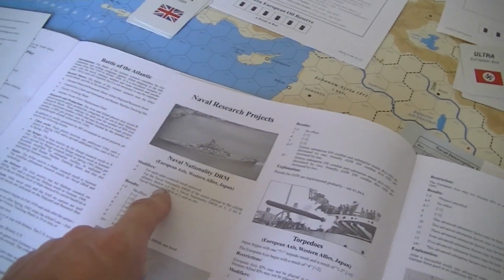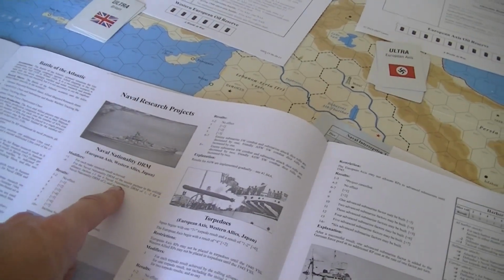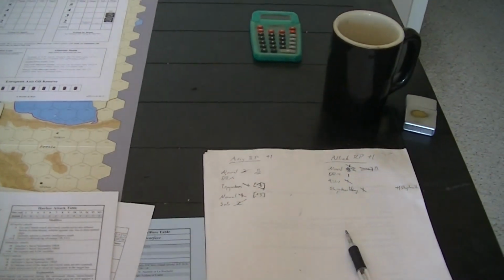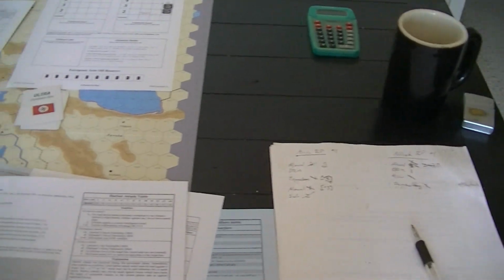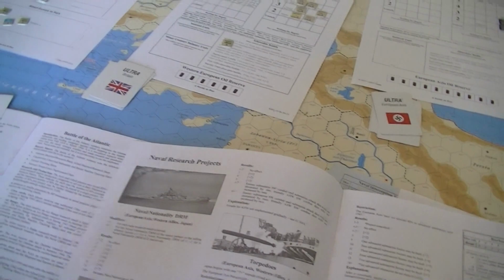However, I lose 2 from my naval nationality DRM that's in place. So that gets me to a 0. This I may have cheated on. I may have forgotten that. In fact, I must have forgotten that. No? I think I screwed up here. Oh no, this was general research. I haven't tried a DRM roll on the Axis. Okay. So here I'm at +2.